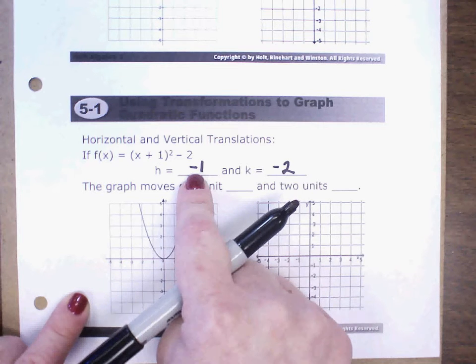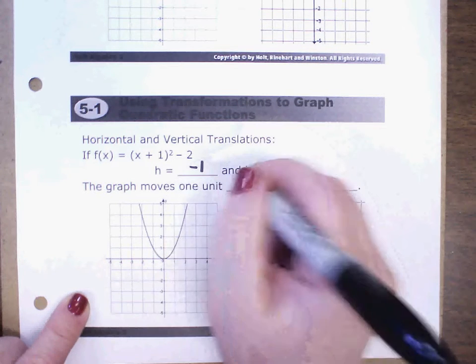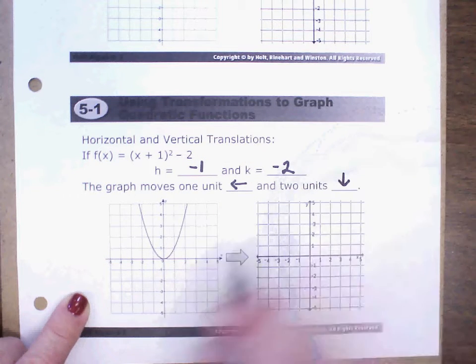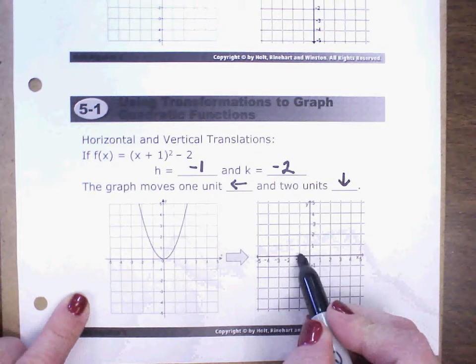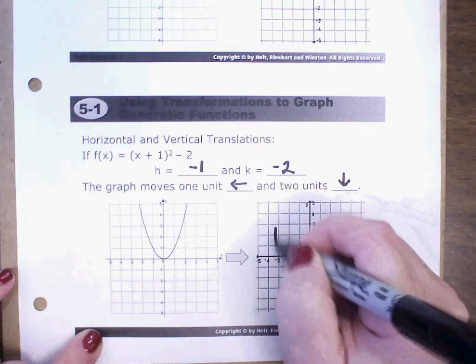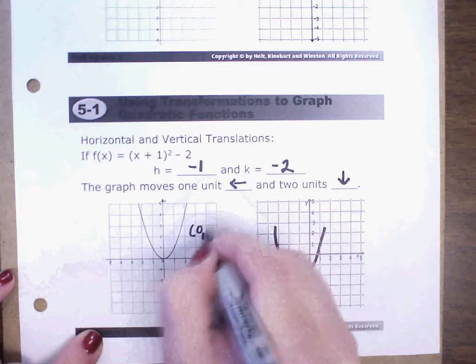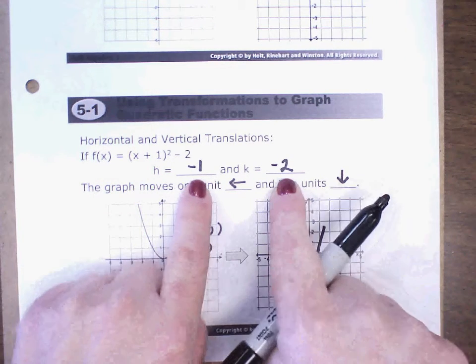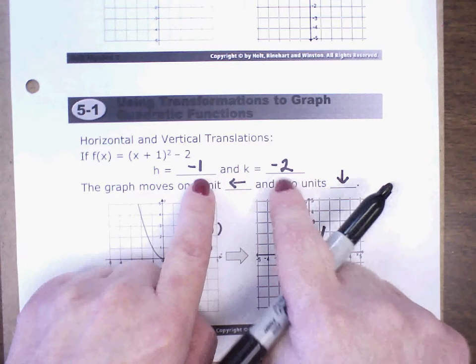All right, what's my h? Negative 1. And what's my k? Negative 2. This means it moved how many? 1. And in what direction? Left. And then down 2. Very good. So 1 to the left, 2 down.